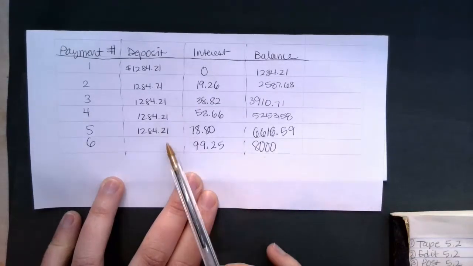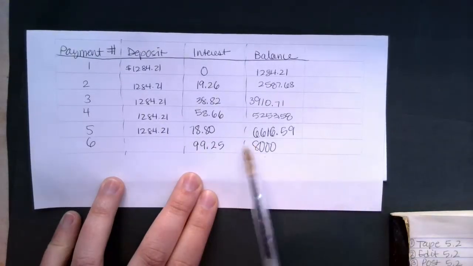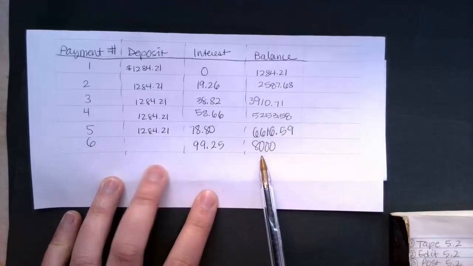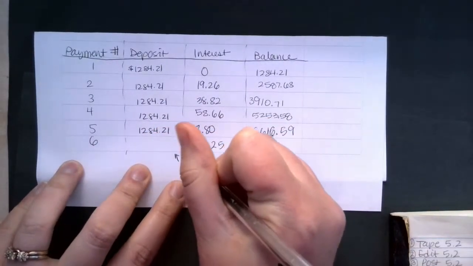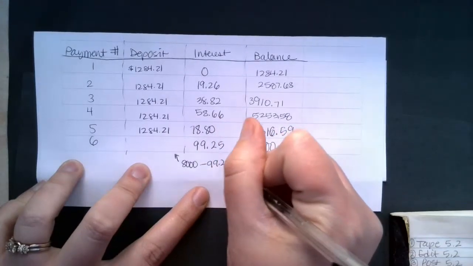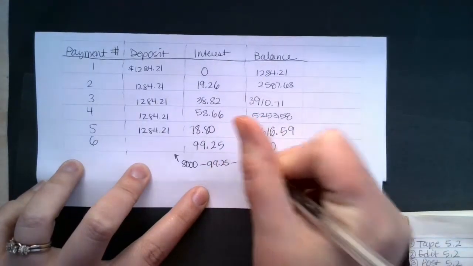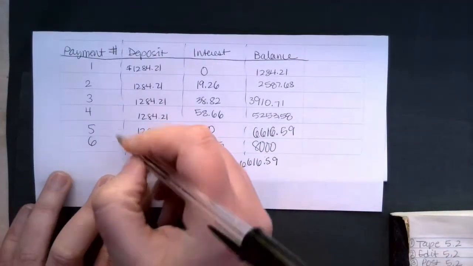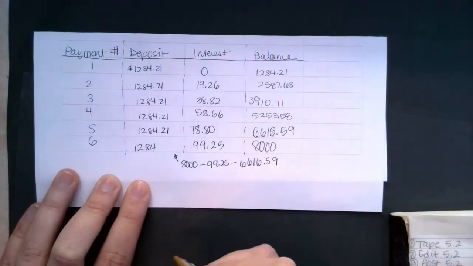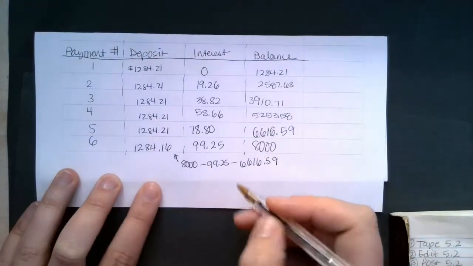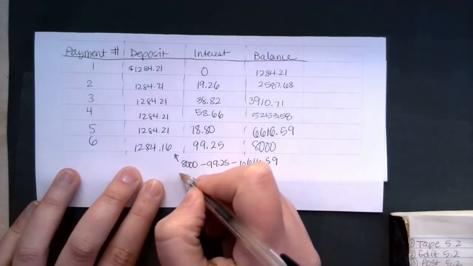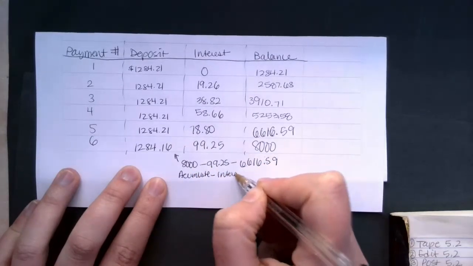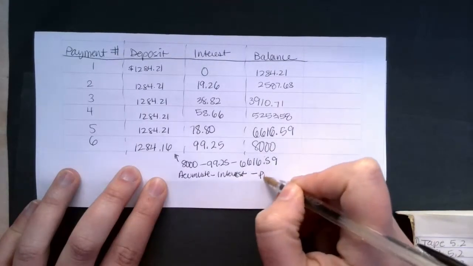And then instead of figuring our exact change here, what we're going to do is we're going to take off our balance so far and the interest. So this value right here is going to be 8,000 minus 99.25 minus the previous balance, 6,616.59. And when we do that, we should get, again, around the same value. So this time we're going to get 284.16, so we're only 5 cents off. Okay, so that's the amount you're trying to accumulate minus that interest, okay, minus the previous balance.